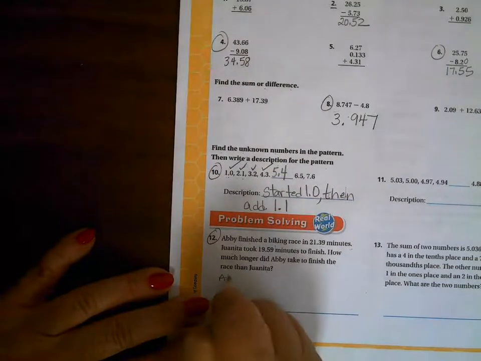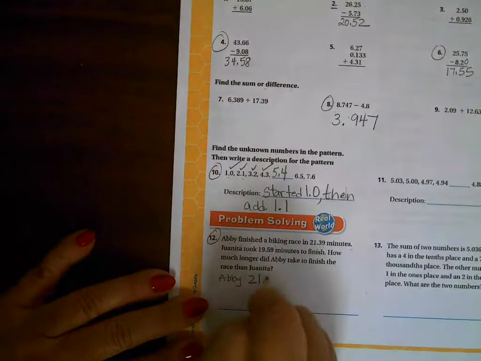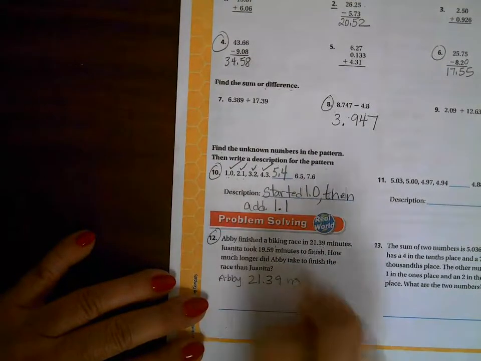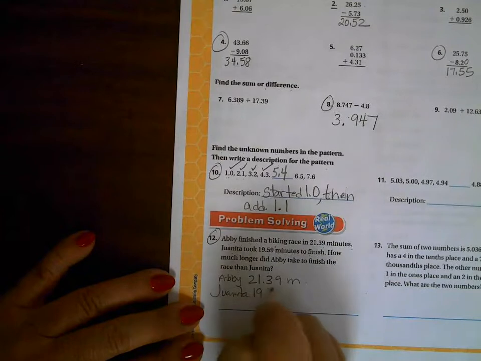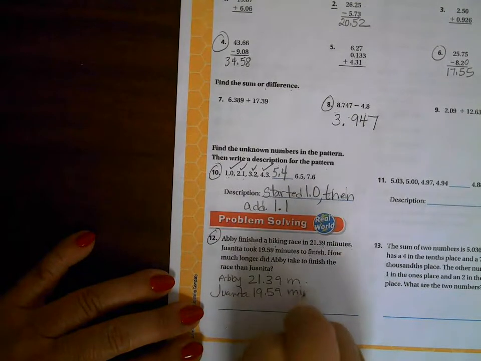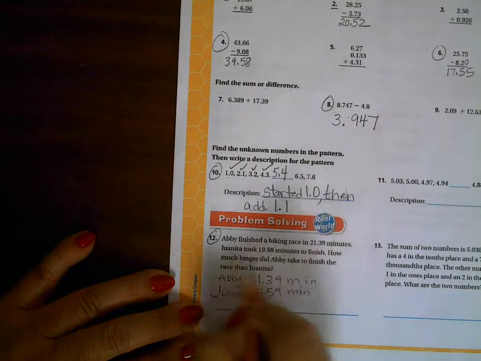So let's go back to what we know. I know that Abby had 21 and 39 hundredths minutes. And I know that Juanita had 19 and 59 hundredths minutes. How much longer did Abby take to finish than Juanita?